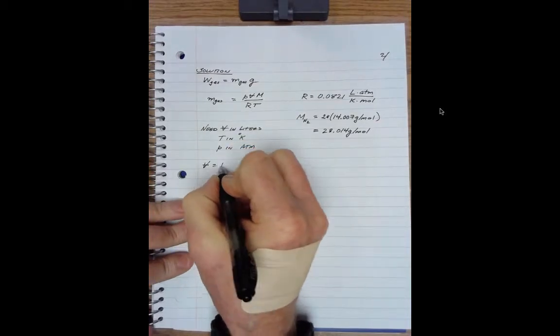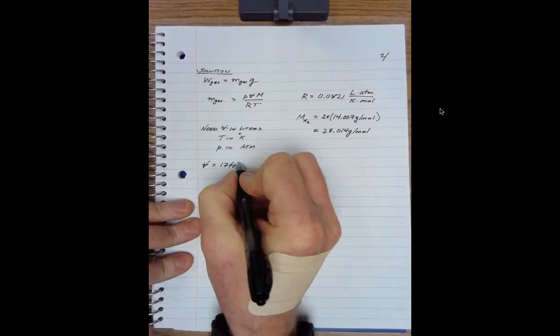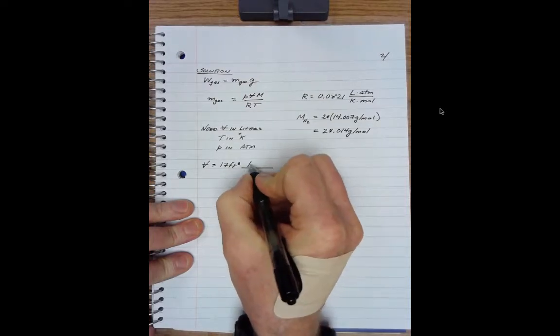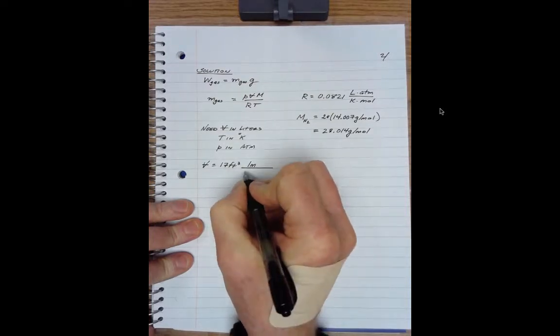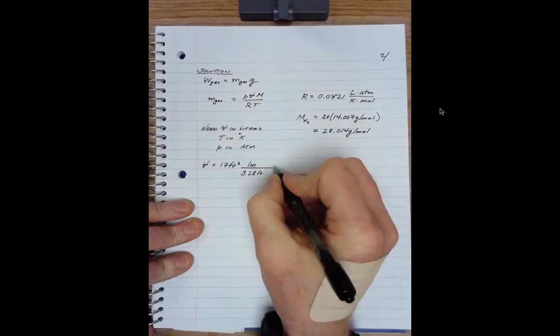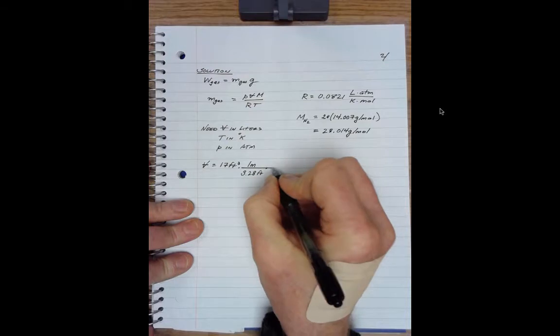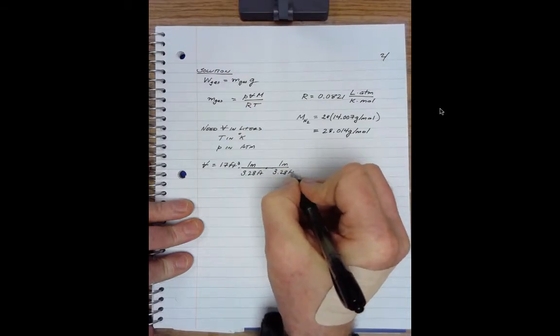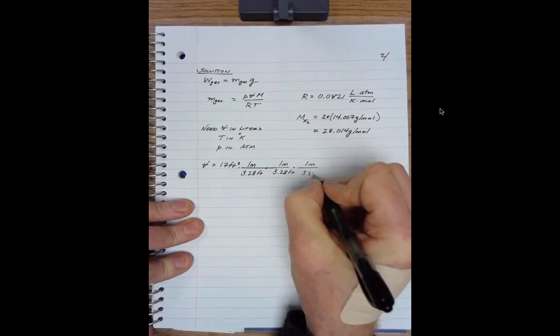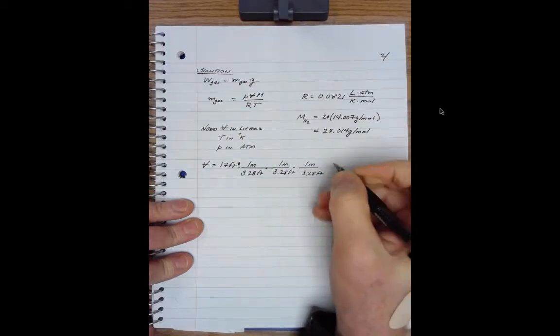Volume is equal to 17 feet cubed. And now I have to recall that there's 1 meter for every 3.28 feet, I'm going to approximate here. 1 meter, 3.28 feet.